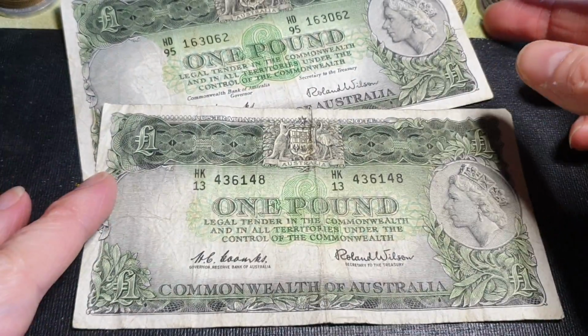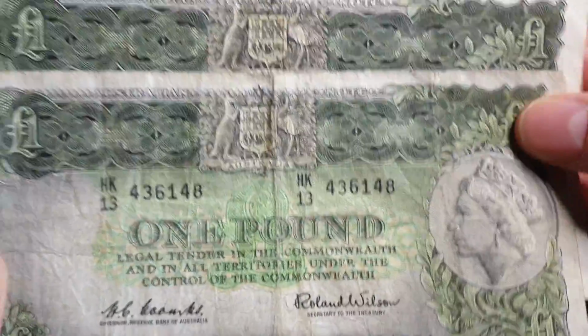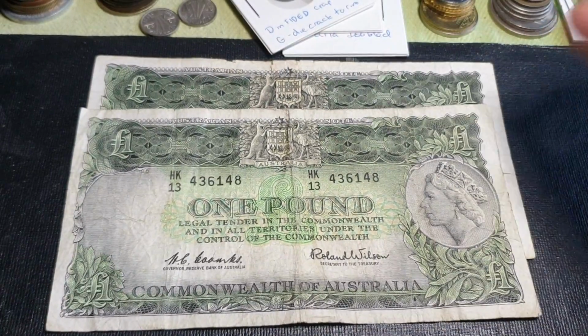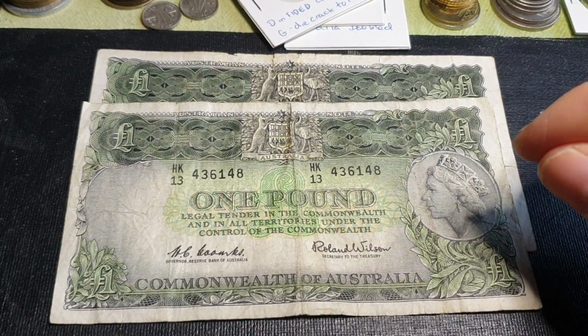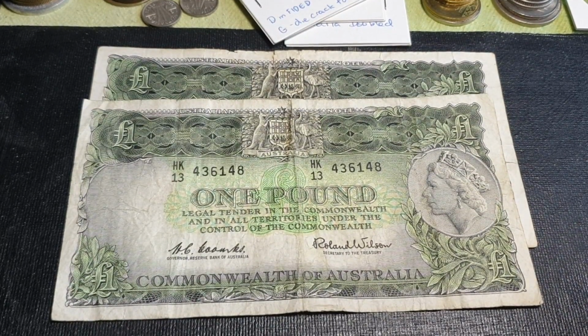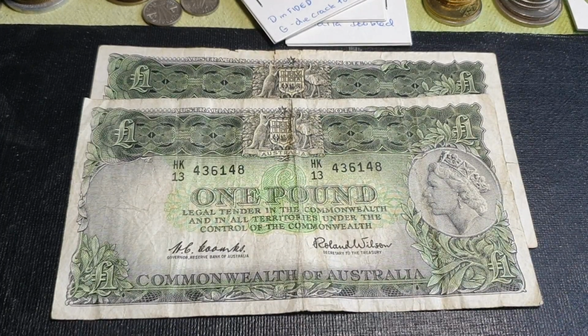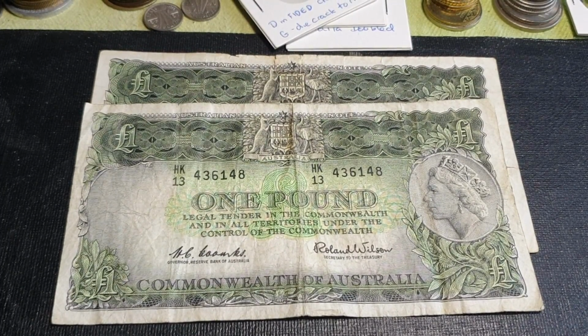So that is how you can tell the differences between these pound banknotes. Hope this helps you with your banknote collection. I do like pre-decimal banknotes. I like the George VI ones and George V ones a lot more than these, and I like the first ones more because they're worth more money.